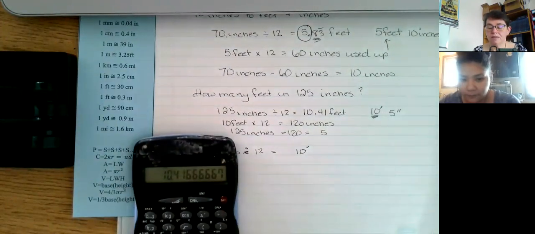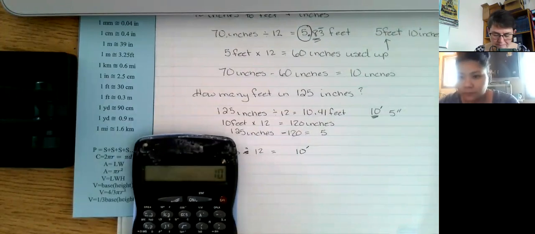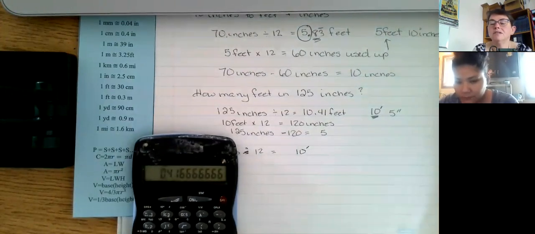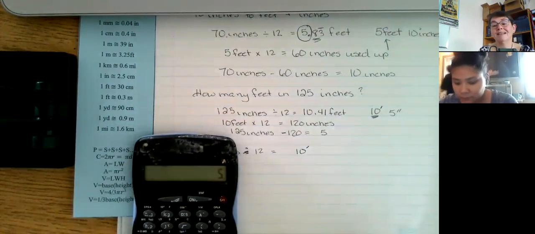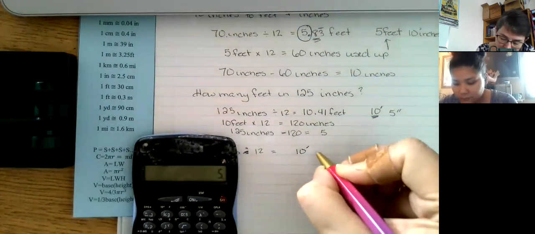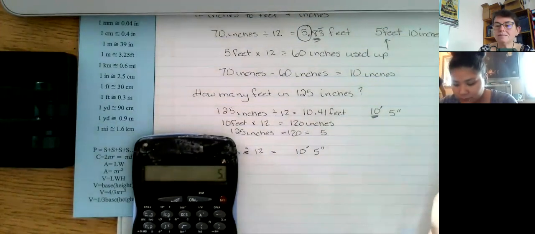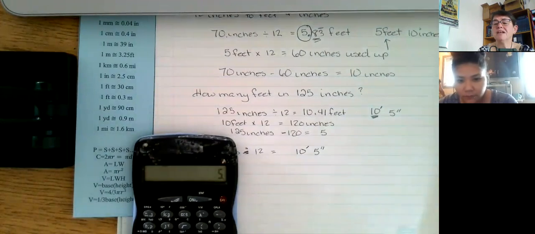And here comes the weird step. Now we're going to subtract the whole number away, so all you've got left is that decimal bit. And then we multiply by 12, and it converts it back into inches for us. You don't even have to write it all down. It's kind of magical.